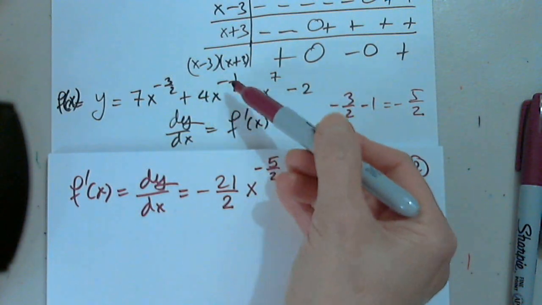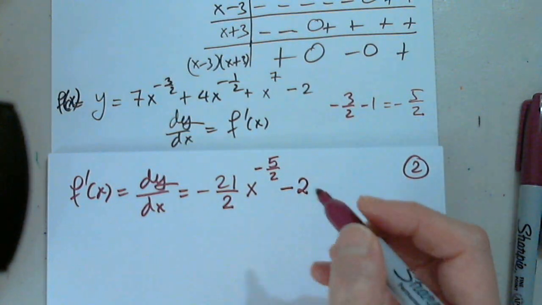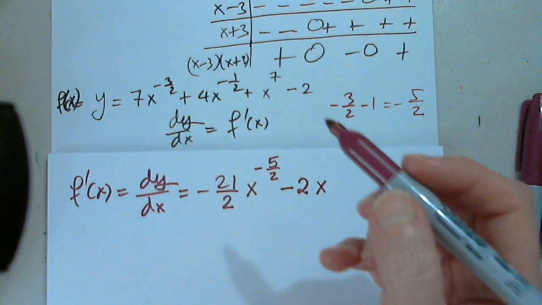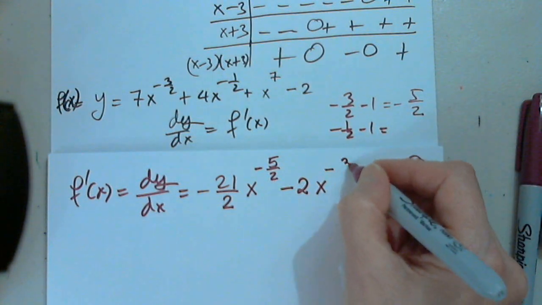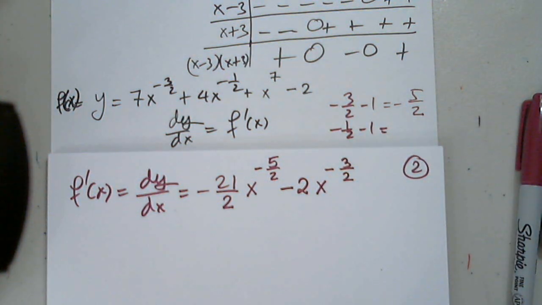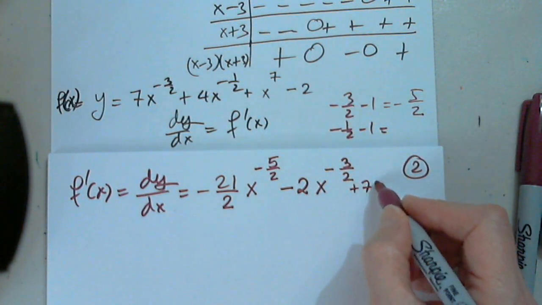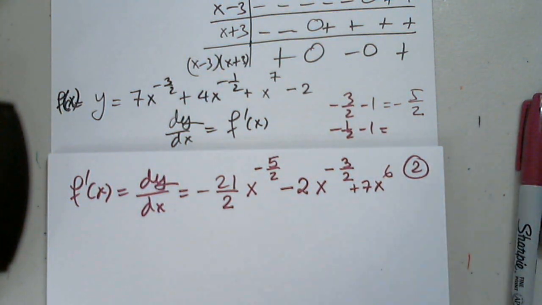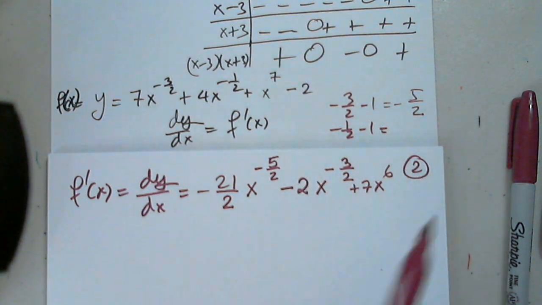Now I bring down negative 1 half. 4 times negative 1 half is negative 2. I copy x, and now I have to subtract 1 from negative 1 half, and the power is negative 3 halves. Finally, I got to x to the 7th, which is much easier because I have 7x to the 6th. I bring down 7 and subtract 1 from 7, which is 6. But when I differentiate negative 2, because it's a constant, I get 0.